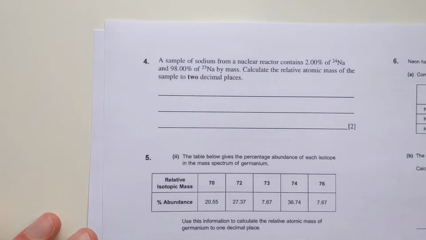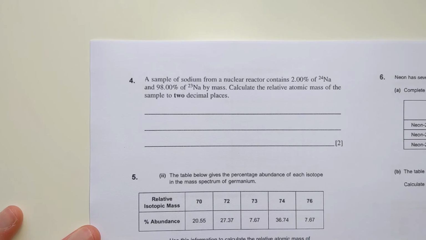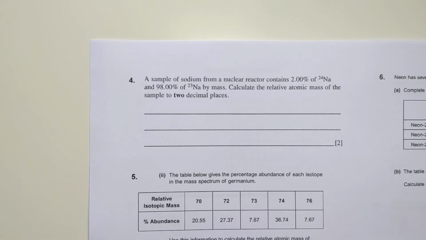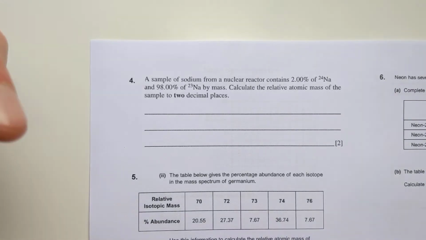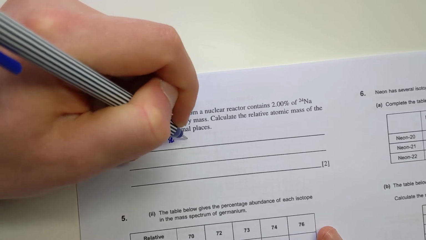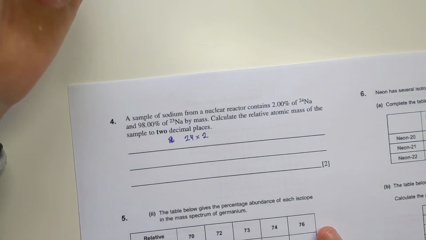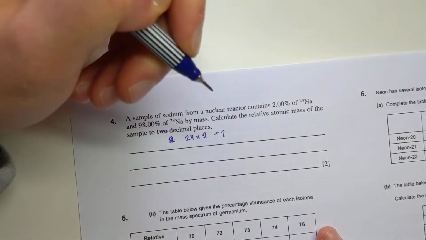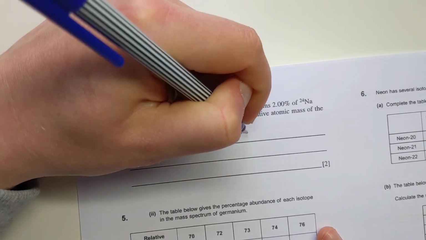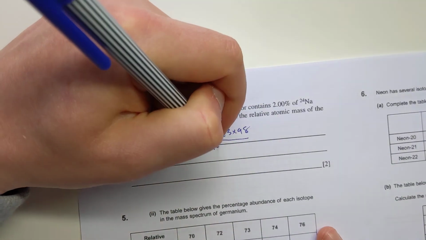Question 4. A sample of sodium from a nuclear reactor contains 2% of sodium-24 and 98% of sodium-23. Calculate relative atomic mass. So a calculation we're quite used to from our GCSE days. So I'm going to make my little fraction here. I'm going to do 24, the mass of the first one, times by 2%, which is the percent abundance of it, plus 23 times 98%, divided by the total abundance altogether. So that's 2 plus 98, which is 100, which is normal for percentages.